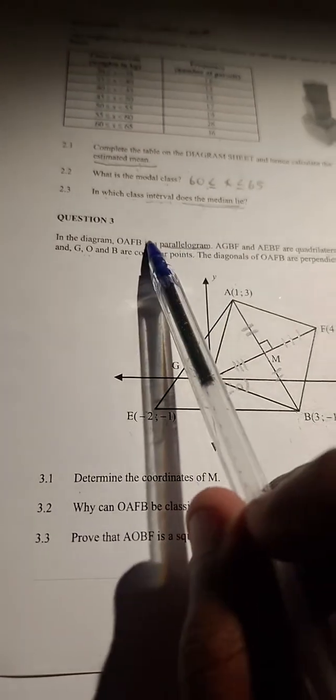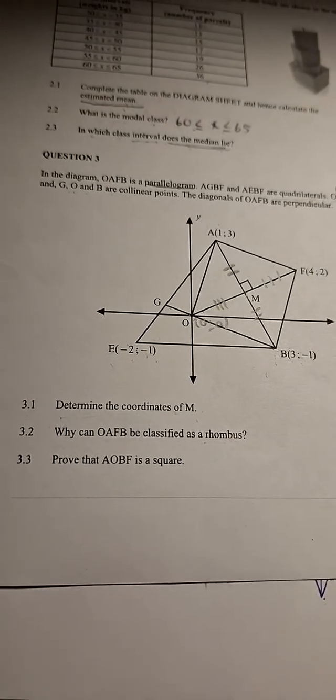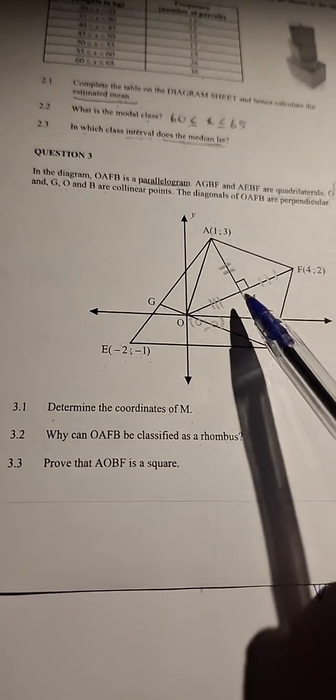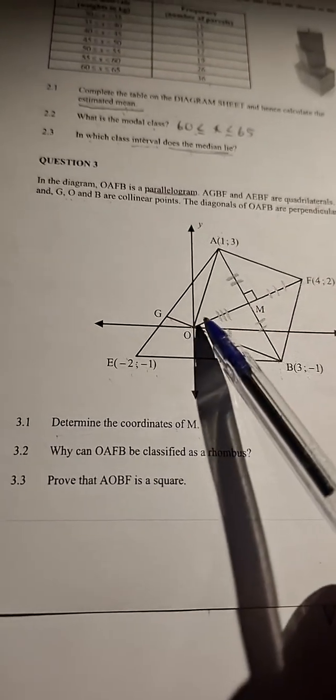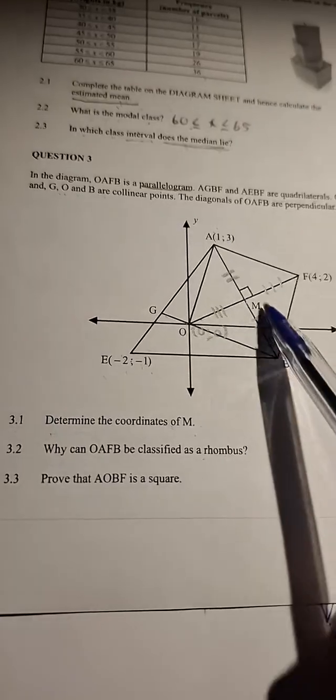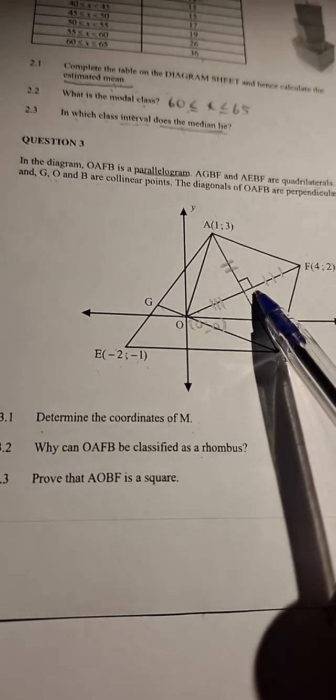How do we move from OAFB being a parallelogram to becoming a rhombus? There's an essential characteristic of a rhombus that makes it unique, and that elevates the parallelogram to becoming a rhombus. That is when the diagonals don't just bisect, but they bisect at 90.